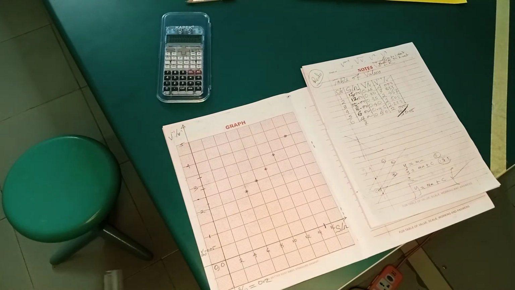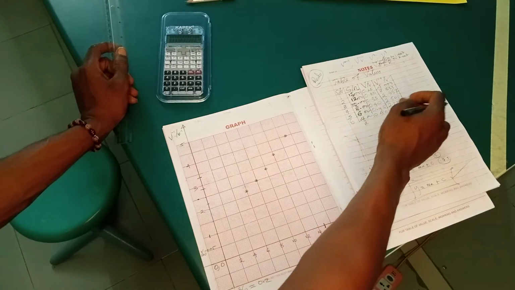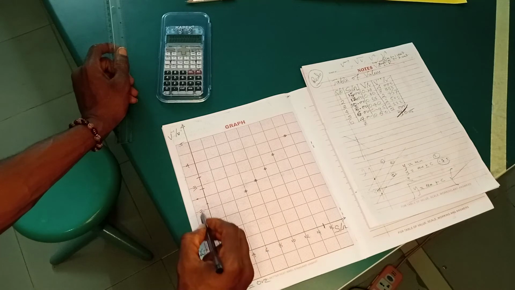The next one is 4. When it was 4, it was 2. We don't need to do anything about this one. When S was 4, V inverse was 2. Where's your 2? This is your 2 here.